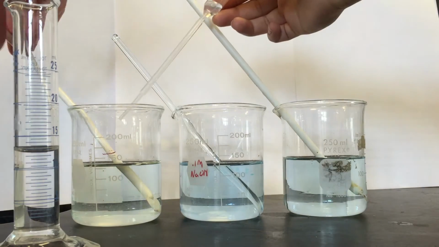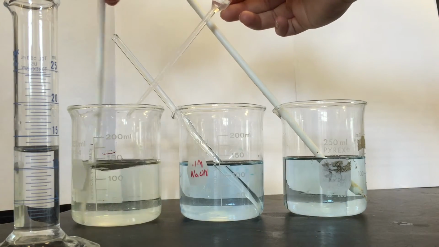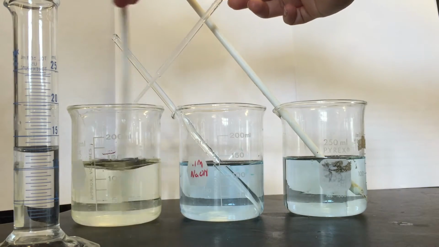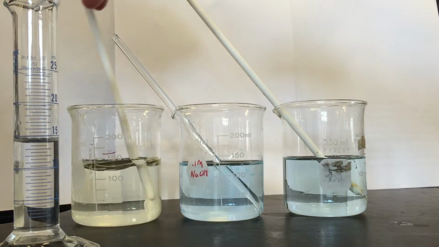Be sure to add it carefully, drop by drop. You should only need to add a few drops and make sure to record the number of drops it takes to turn the solution yellow.